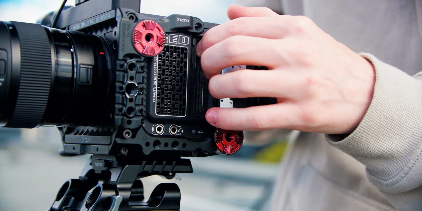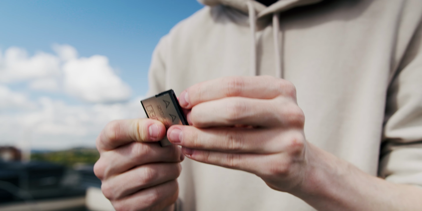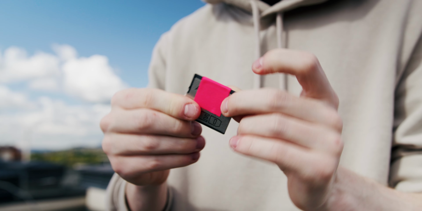On set, when one of my memory cards gets full, I always like to put some tape on the end to indicate that there's still some valuable information on this card that hasn't been backed up yet, and yeah, it makes it quite hard to accidentally delete something.